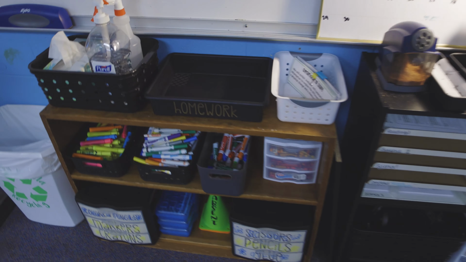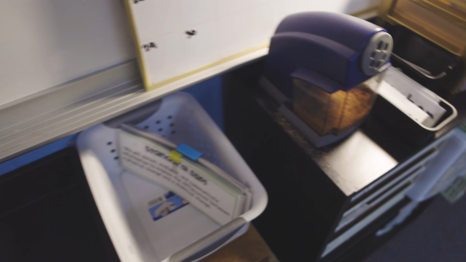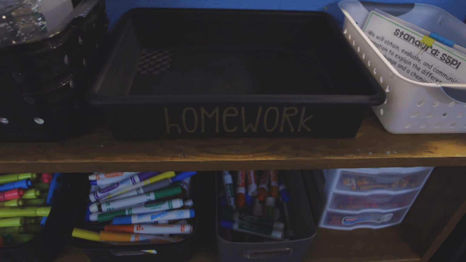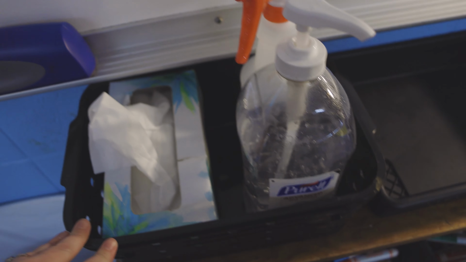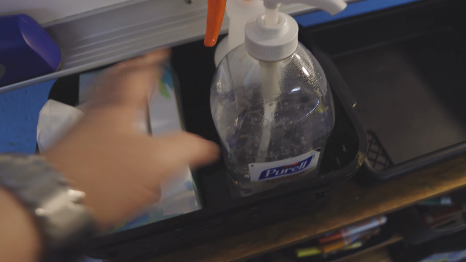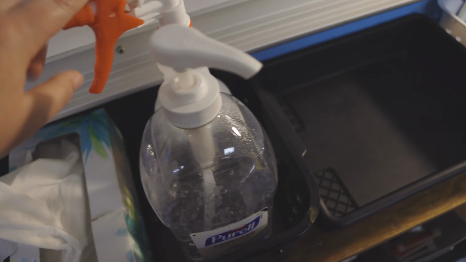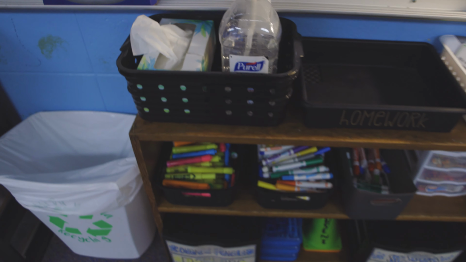So this is my little student center. And then we have, these are my standards that I post. And then that is where they will turn in their homework. And this is just kind of like a little sanitation station. I've got Kleenex, Germ-X, and then disinfectant spray to clean the desks.